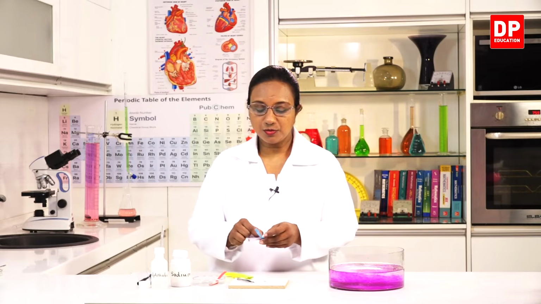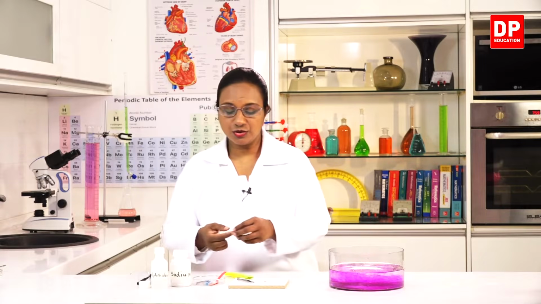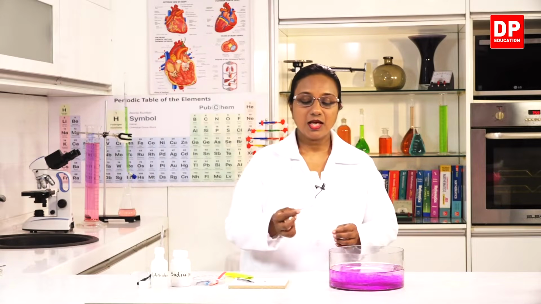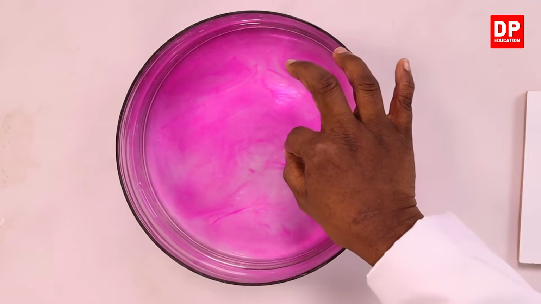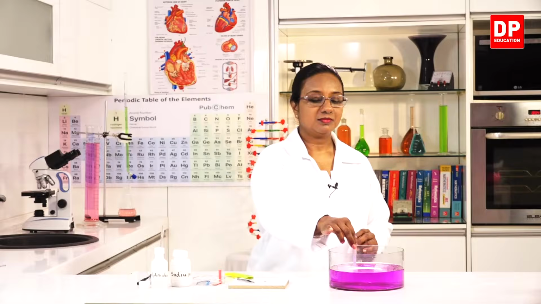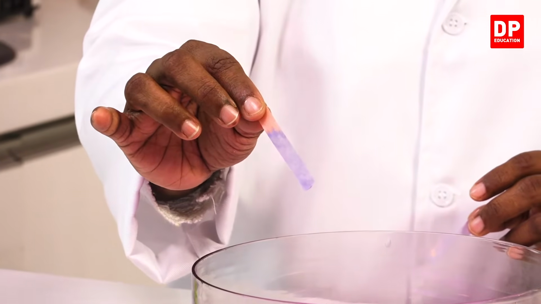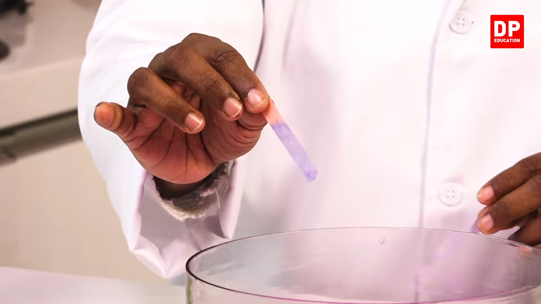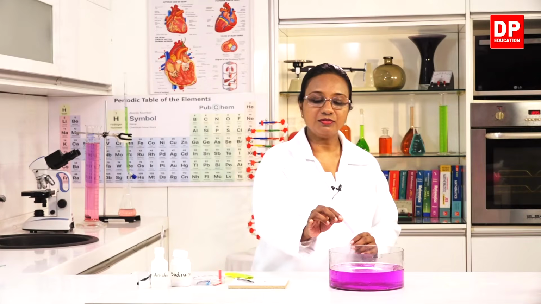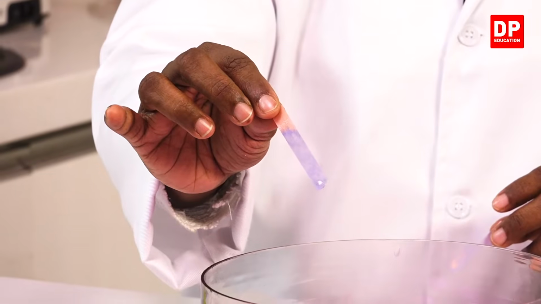I will use both the papers. I will show you the color changes. Now you can see this is a red litmus paper. If I dip it in water, now you can see the red color litmus paper has turned to blue color. So that confirms the presence of base in this solution.